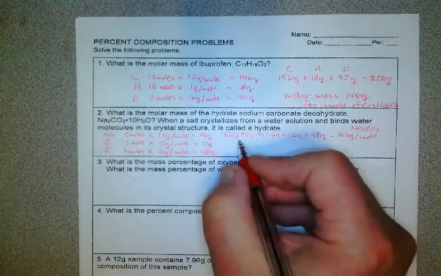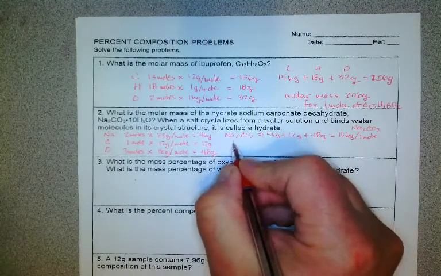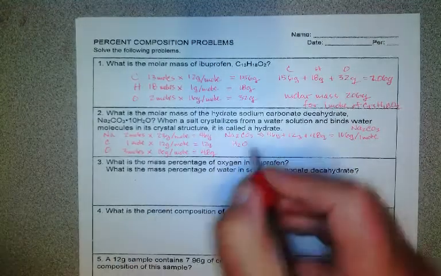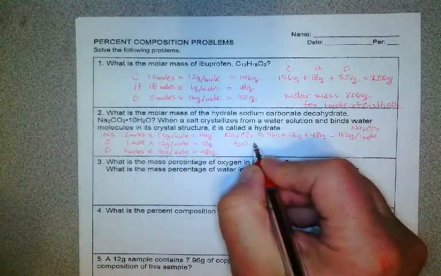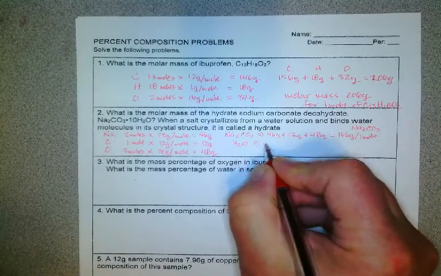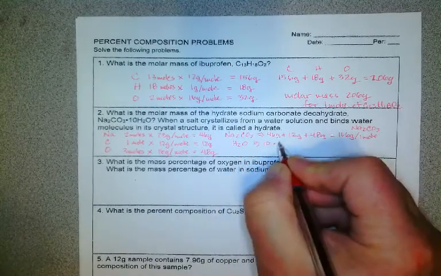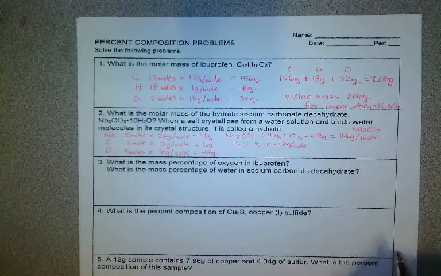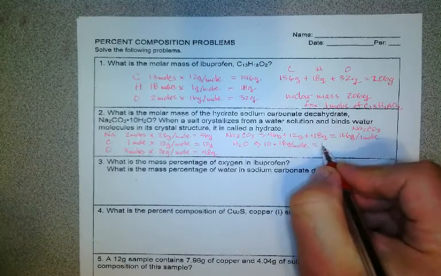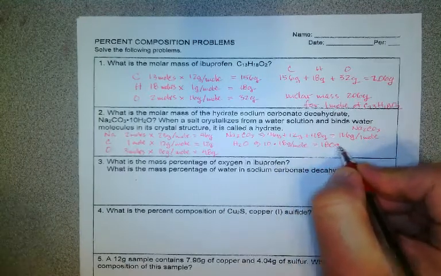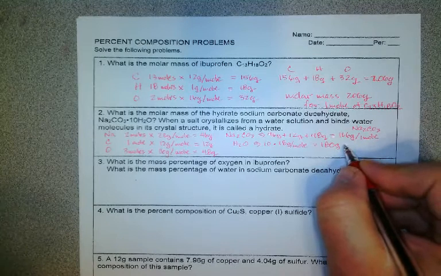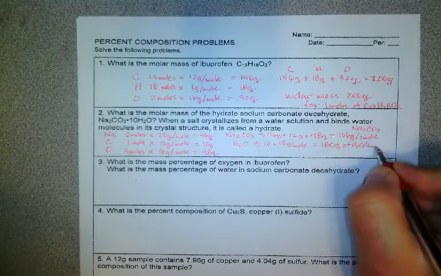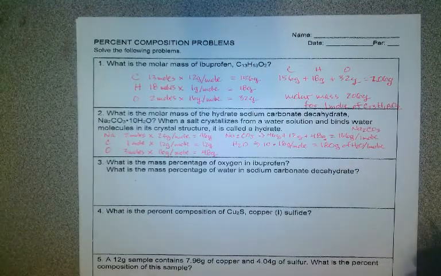Well, in the water, H2O, we've done H2O before. There are 18 grams per mole. We have 10 of these. So that's going to be 10 times the 18 grams per mole. And so in this case we have 180 grams of H2O per 1 mole of this hydrate.